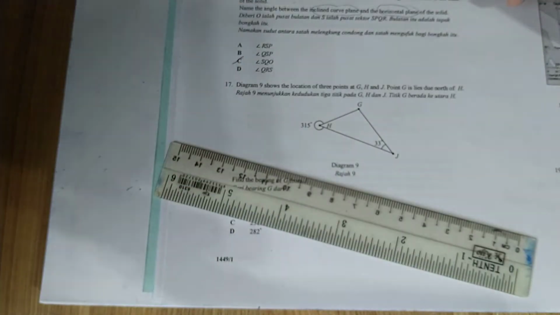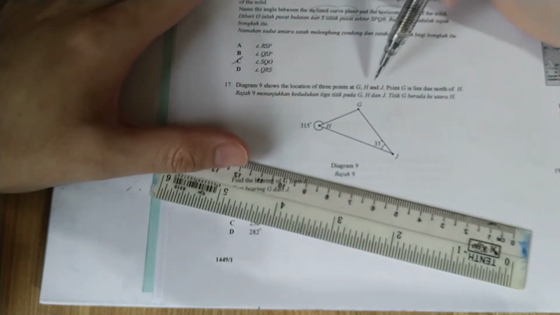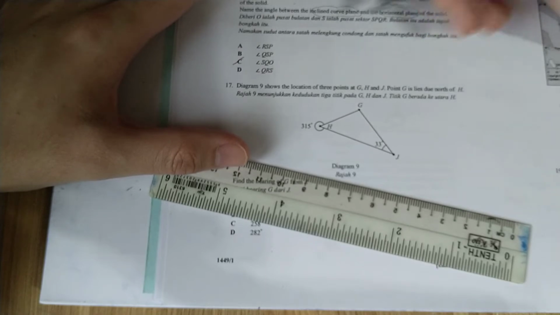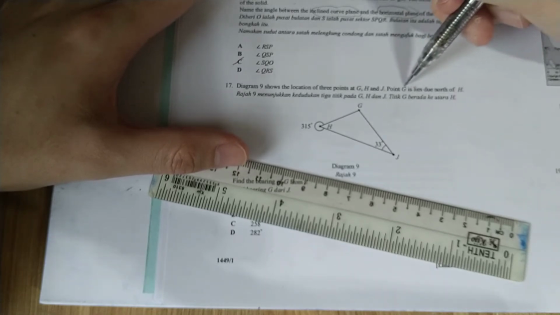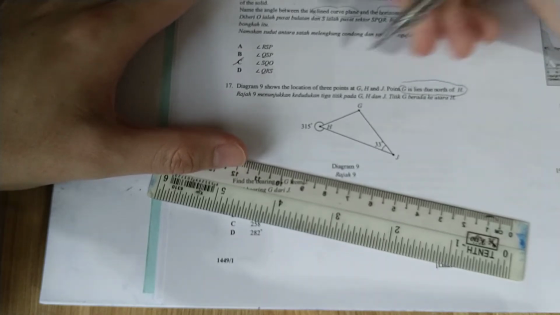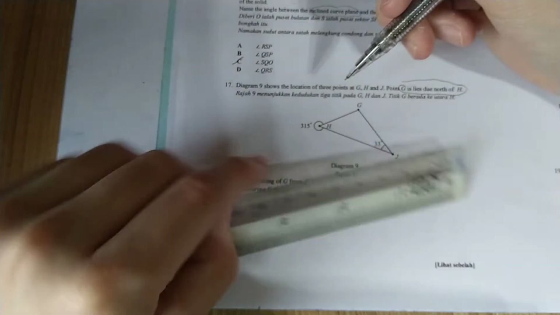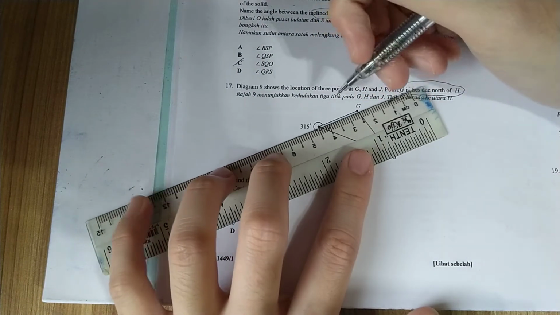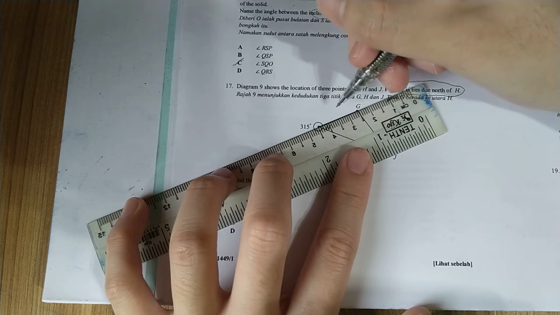Diagram 9 shows the location of 3 points. Okay, you need a ruler for this. Where's this bearing? So diagram 9 shows the location of 3 points G, H, J. Point G lies due north of H. So what does this mean? G lies north of H. Meaning, where is the north of H? So the north will be pointing towards G.